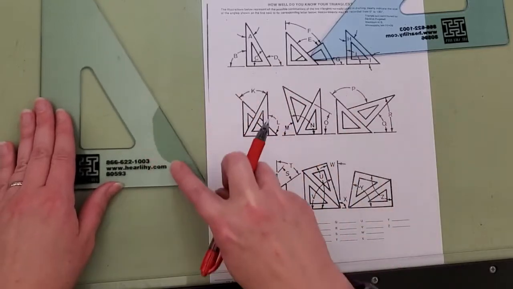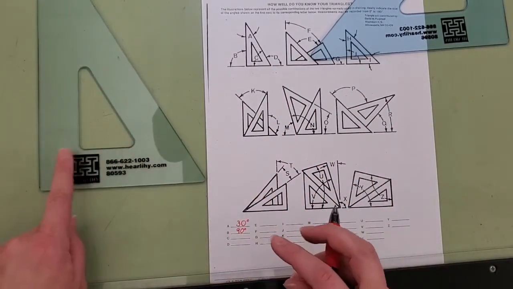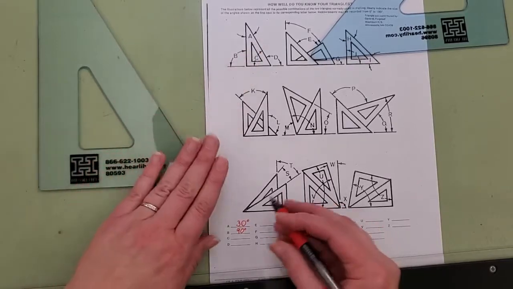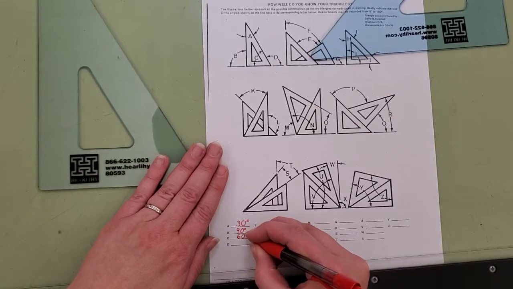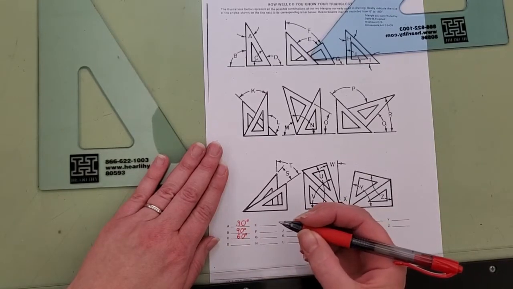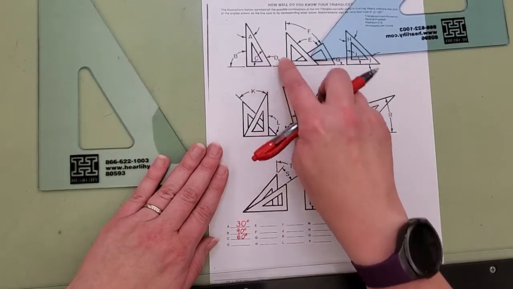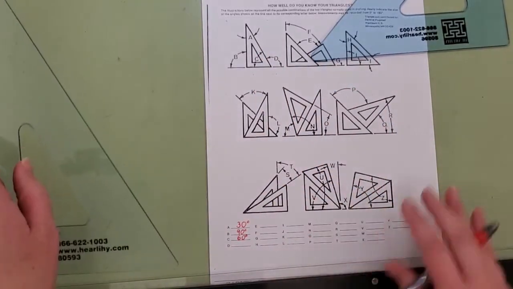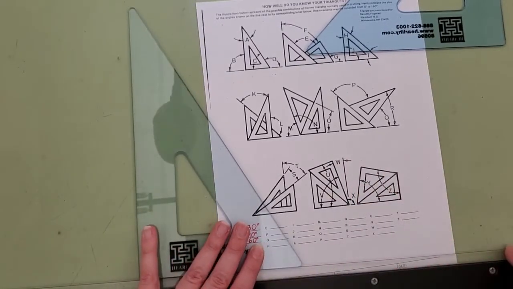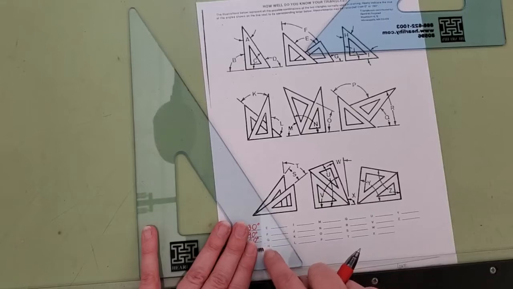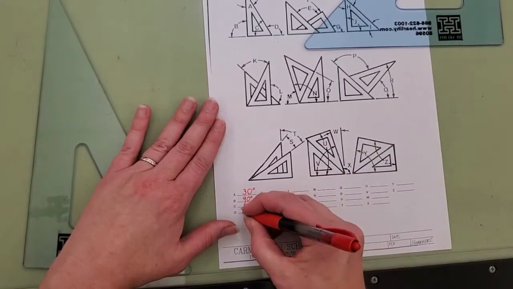Letter C is asking for this final angle. We know this is our 30, 60, 90-degree triangle, so letter C is 60 degrees. And finally, letter D is asking for what this angle is. Essentially, you're going to take a straight line, okay, 180 degrees minus 60 degrees, which equals 120 degrees.